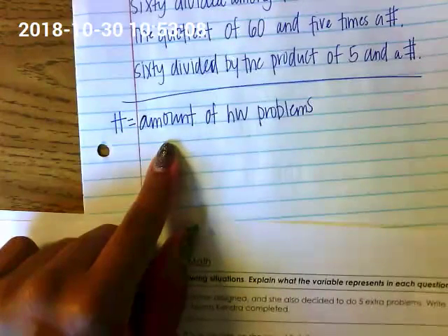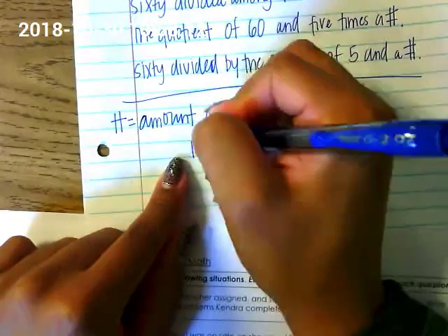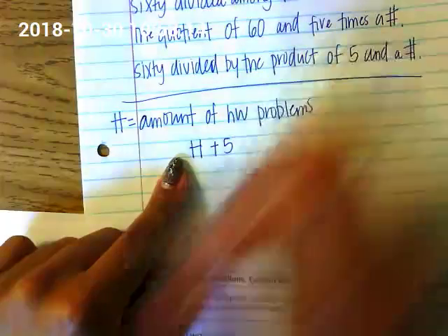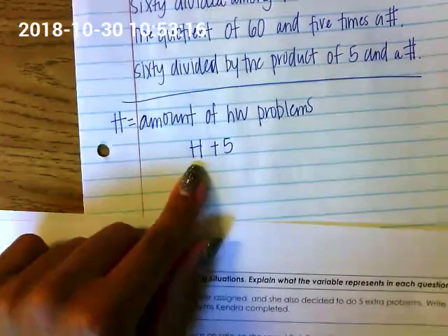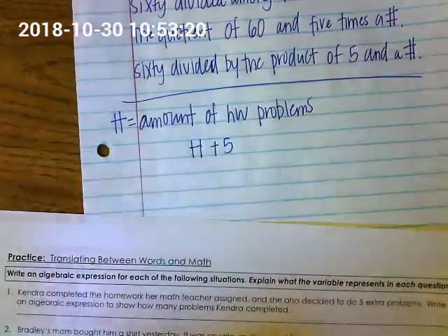And we know that she did how many additional problems? 5. So our expression will be H plus 5. So if we know how many homework problems was assigned, we'll know how many problems she did in total.